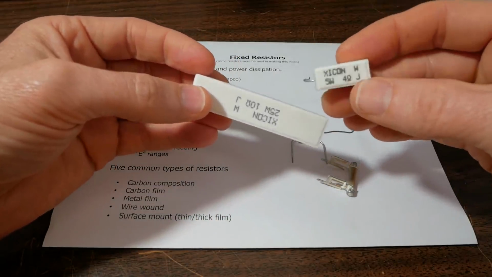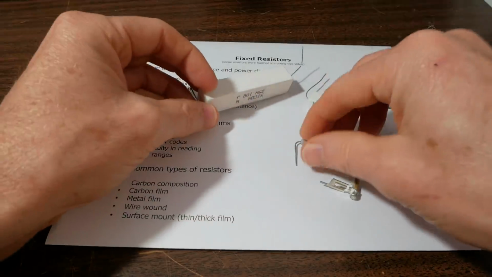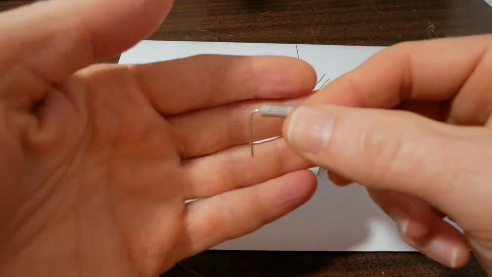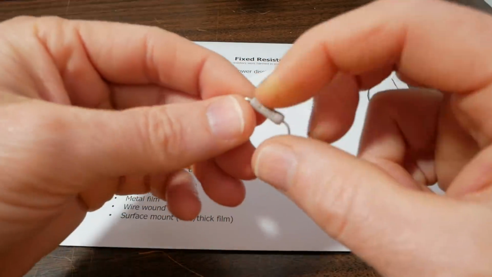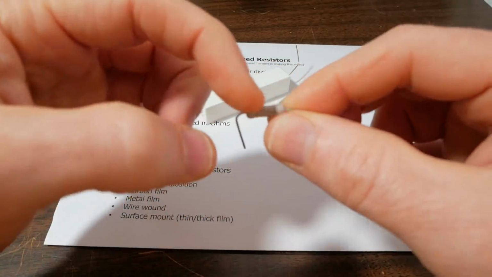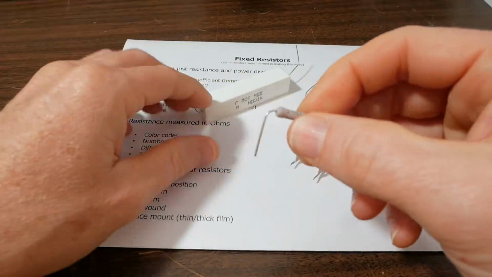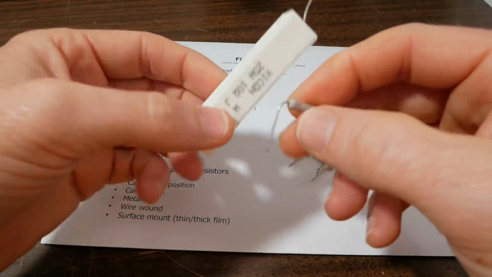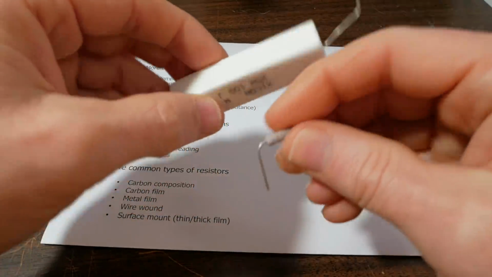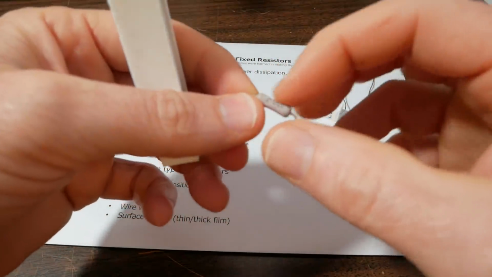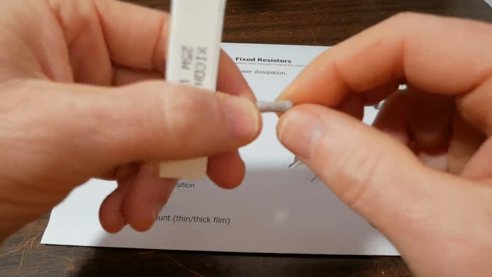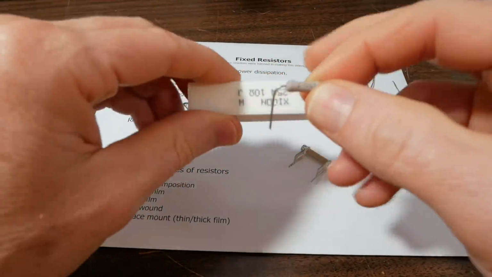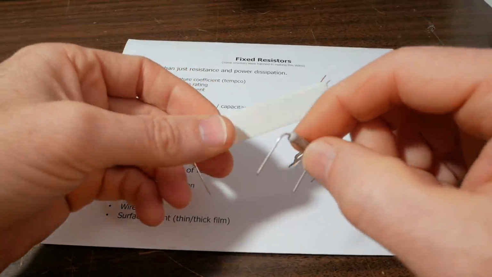This is a little 5 watt here. And they can also come in the smaller size. This is, I think, a 1 watt. And what they do is, this is actually a ceramic coating. These are meant to operate at much higher temperatures, and they're called flame proofs. They don't have any coatings that can smoke or burst into flame. Well, I guess they can smoke a little bit when they get hot, but they usually don't burst into flame.